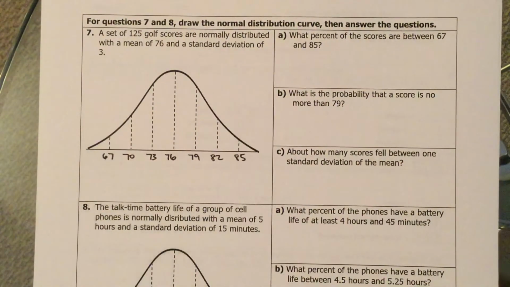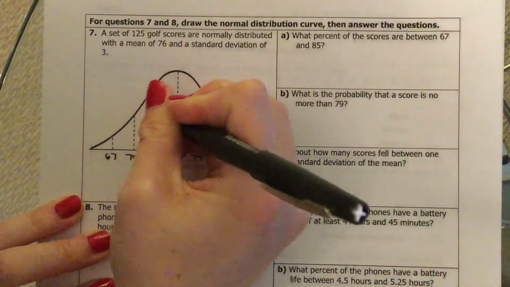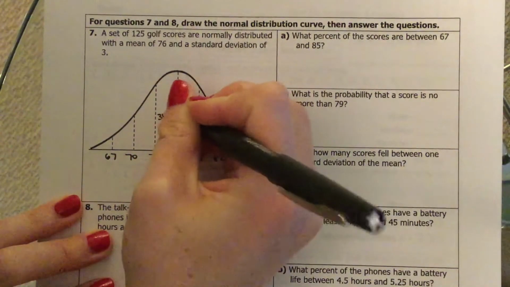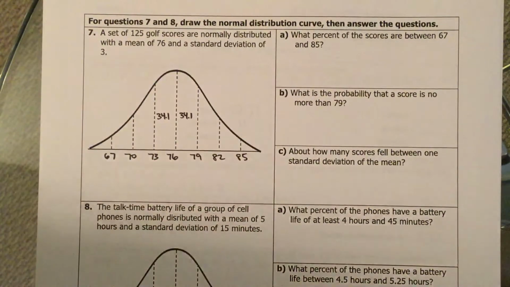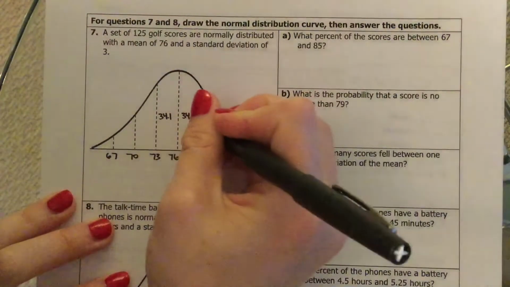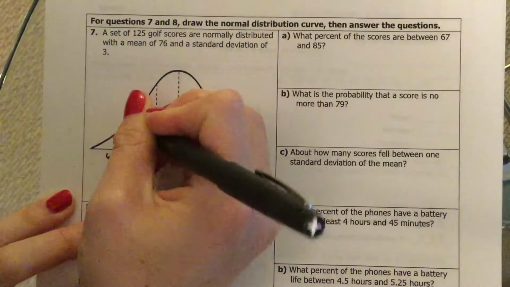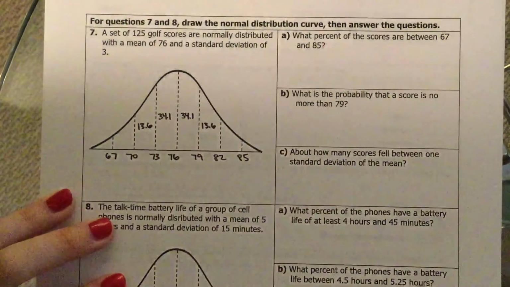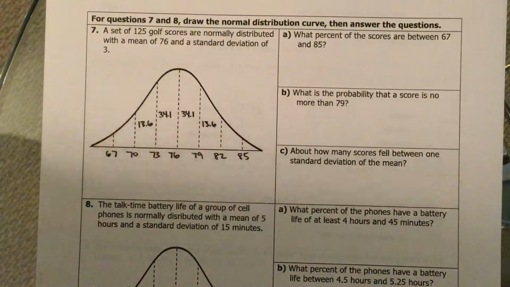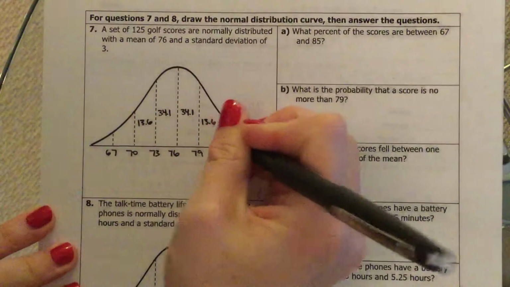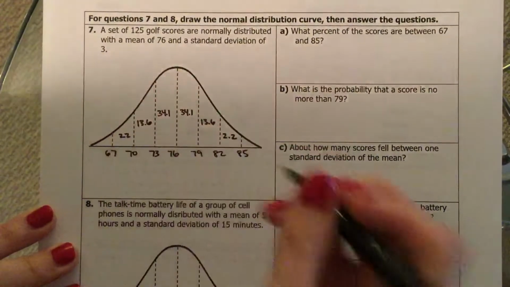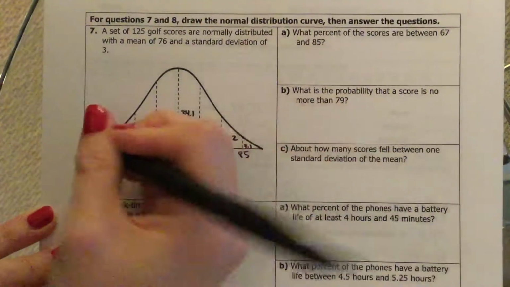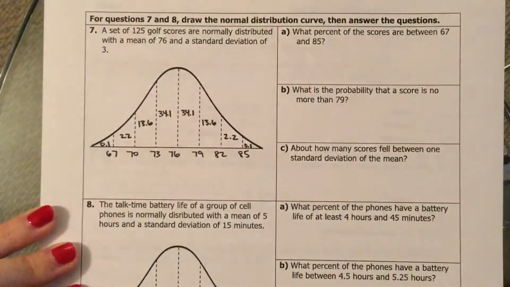And then you can label all of the percentages that fall within each portion of the bell curve. So first standard deviation is 34.1% in each direction. The next standard deviation goes an additional 13.6% in either direction. And then the second to last one, we've got 2.2% in here, and then just 0.1% in these last little tails.